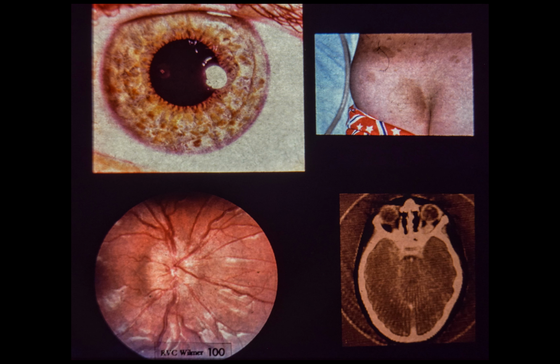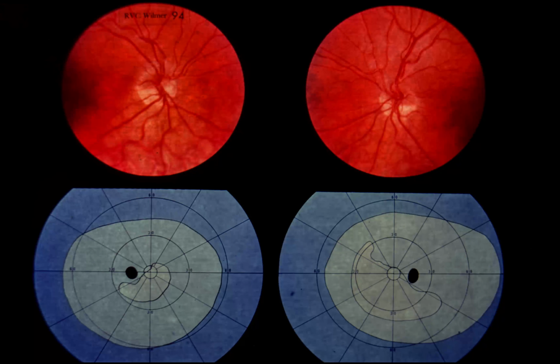Now return to slide 94, and we will review the findings and answer the questions. Slide 94, Quiz 1. This patient has the tilted disc syndrome. Note that both discs have an exaggerated oval appearance owing to their extreme oblique entrance into the eye. This appearance should not be confused with papilledema.